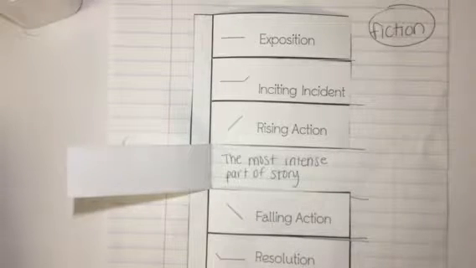Usually this sparks a turning point for the character. If there's some kind of a problem that the character is facing, or there's a dilemma, this is usually where they find a solution. Like we said, it's the most intense part of the story.